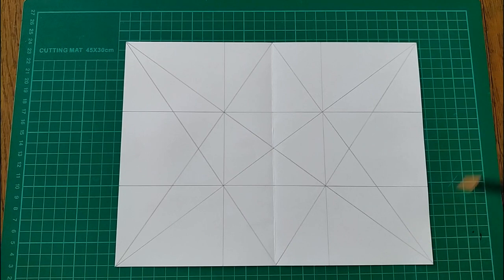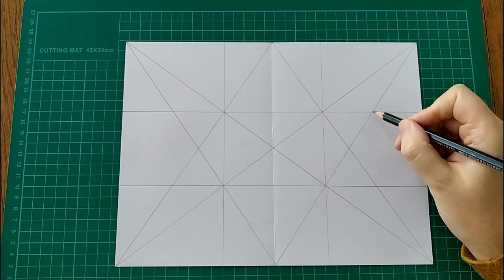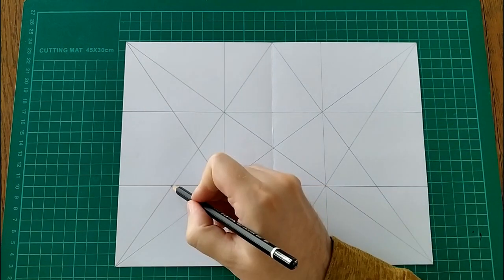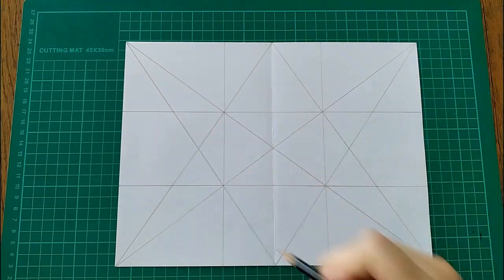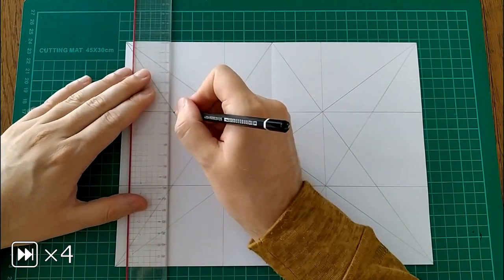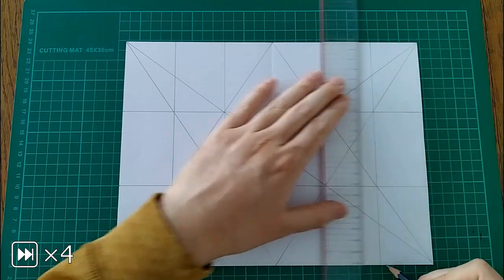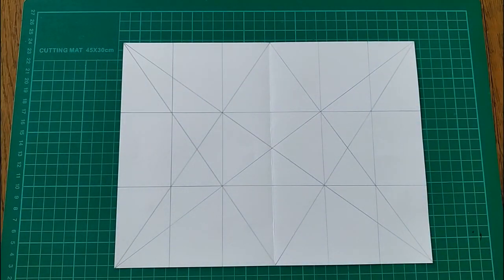We will use newly created crossing points here, here and there to create 2 more vertical guides. Now each page has been divided into 9 equal sections or thirds.